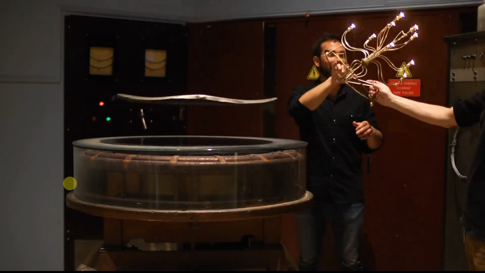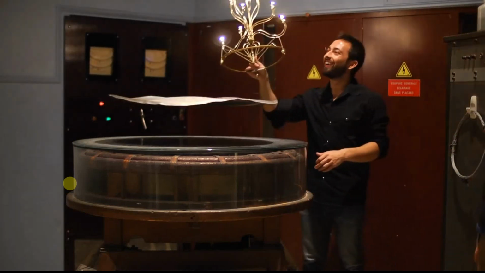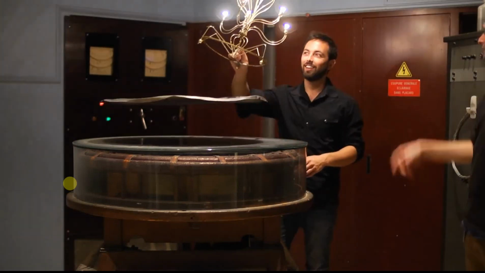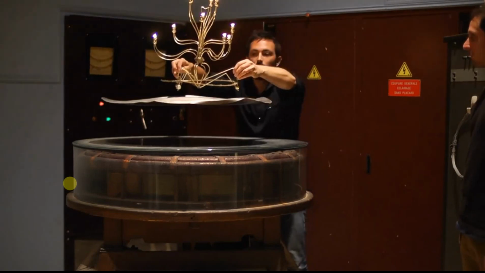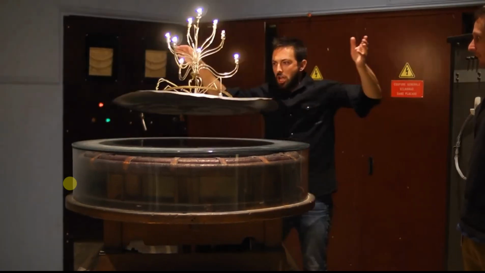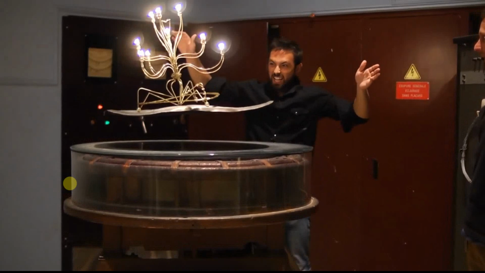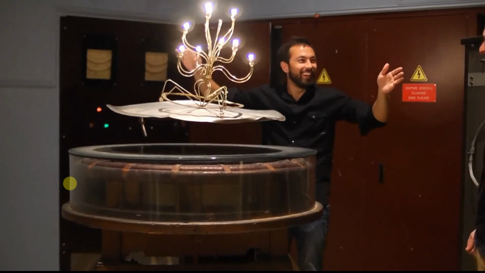This current is not only good for levitating the plate, it can also make light bulbs glow. That is cool. Not too close because it will burn the arms. Can I put it there? Yeah. And just as current in a toaster element heats it up, the induced current in the plate dissipates its energy as heat.